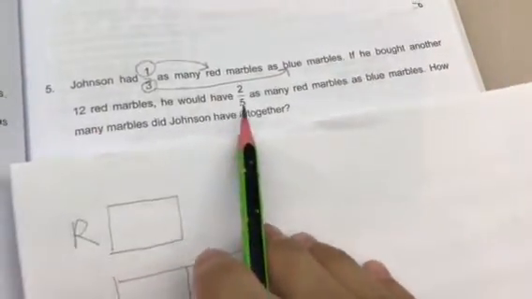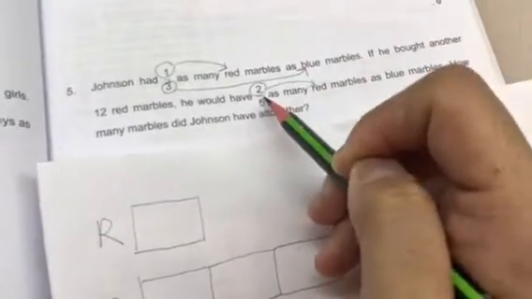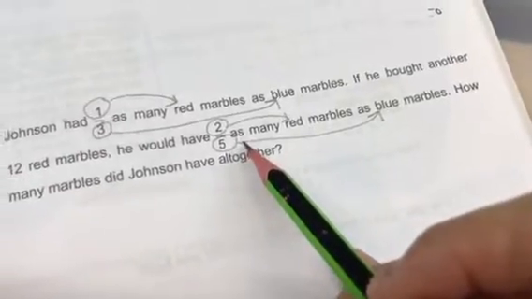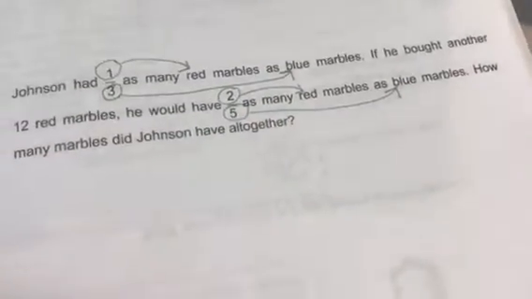Then it says that if he bought another 12 marbles, he will have 2/5 as many red marbles as blue marbles. Same thing: the first number, the numerator, belongs to the first item, and the denominator, the second number, belongs to the second item. So now you draw 2/5. We can draw the blue first, so blue will be 5 units now.